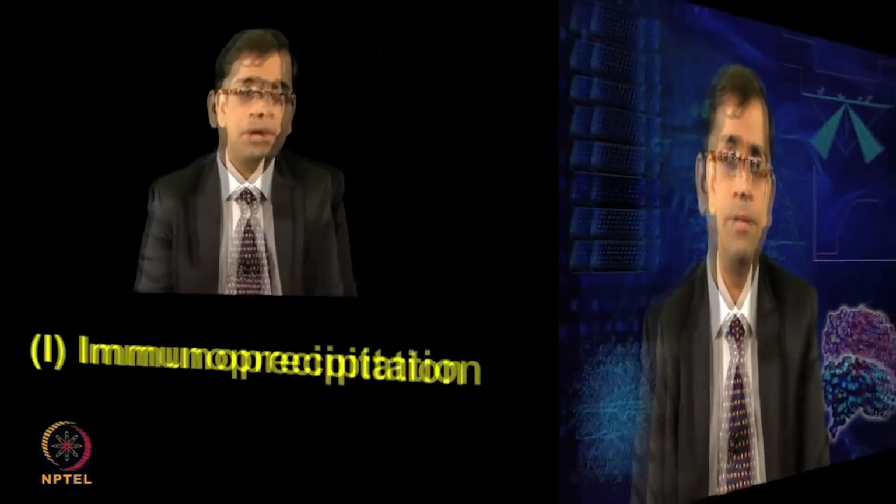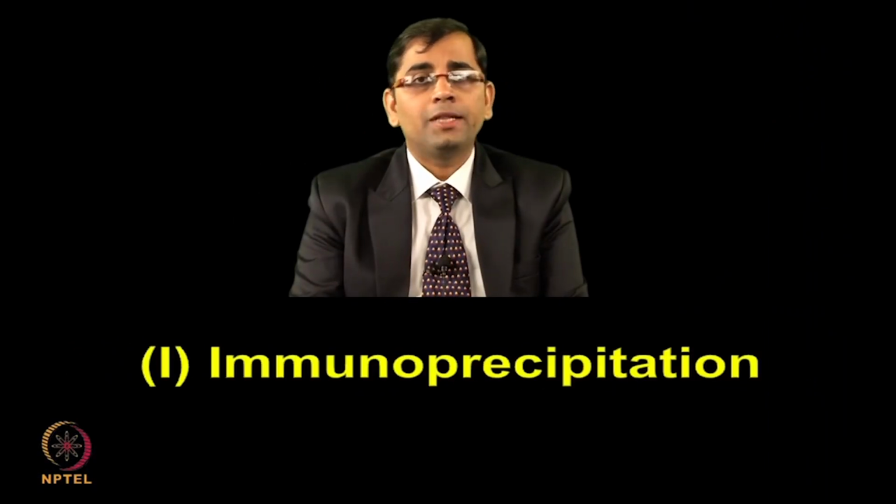The traditional ways of studying protein-protein interactions involve yeast-2 hybrid and immunoprecipitation. These are two widely recognized technologies which have been used to map protein-protein interactions on a large scale. Both of these approaches have been used to identify thousands of novel interactions in different organisms such as human, C. elegans, Drosophila, etc. Let us now talk about the immunoprecipitation technique.